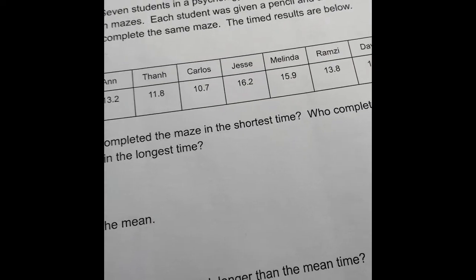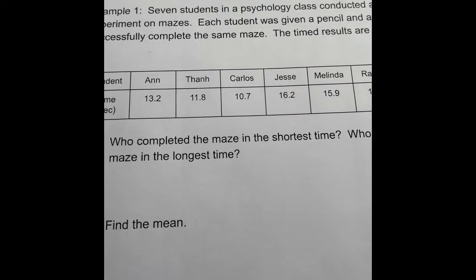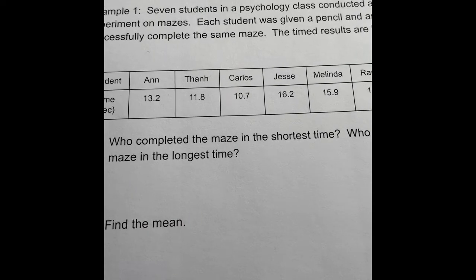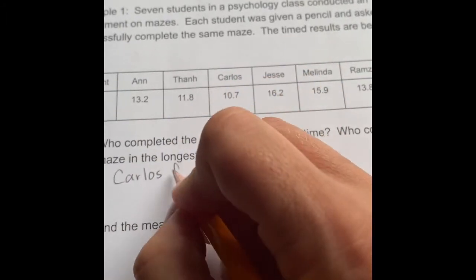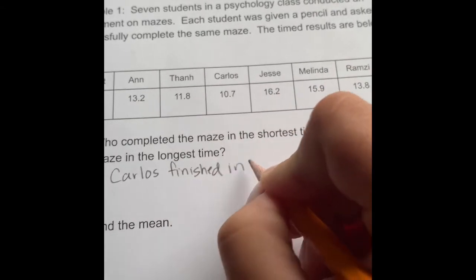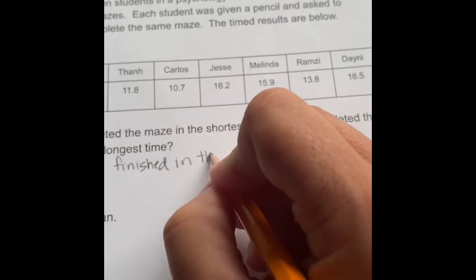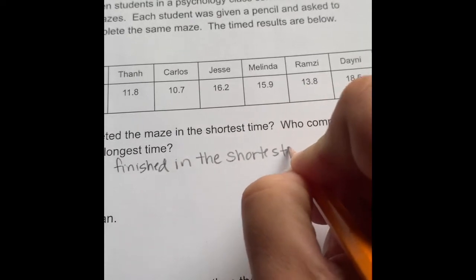And looking at all 7 of the times, you can see that Carlos completed the maze in the shortest amount of time. So we're going to say Carlos finished in the shortest amount of time, or the shortest time.